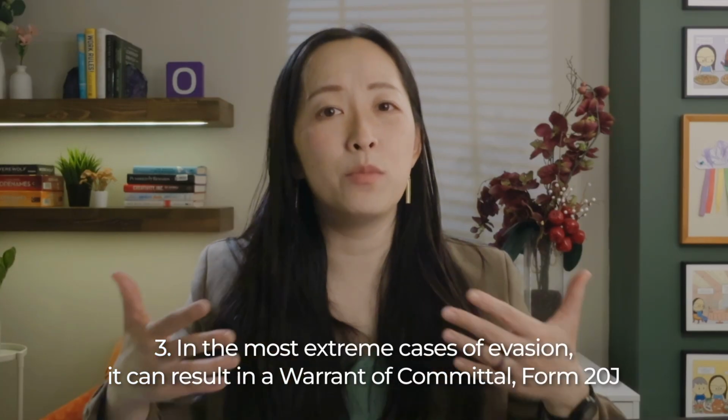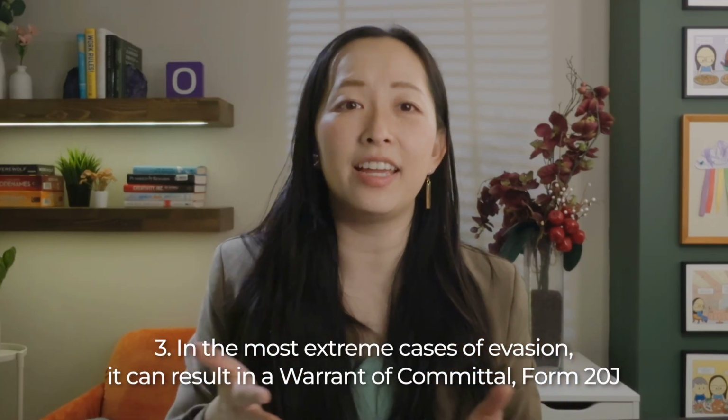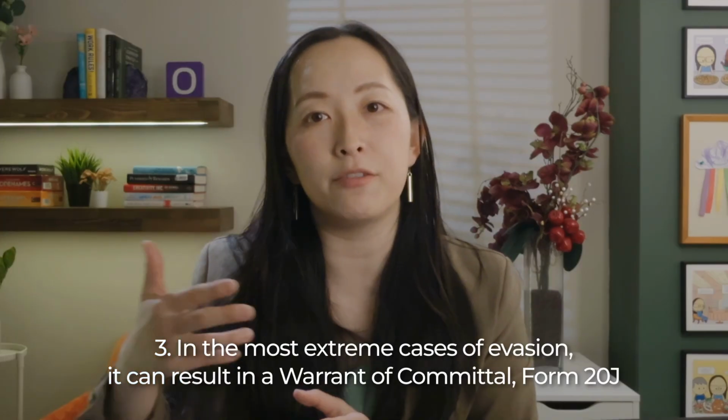3. In the most extreme cases of evasion, it can result in a warrant of committal. That's the Form 20J, but you should not assume the warrant will translate into an actual arrest quickly.